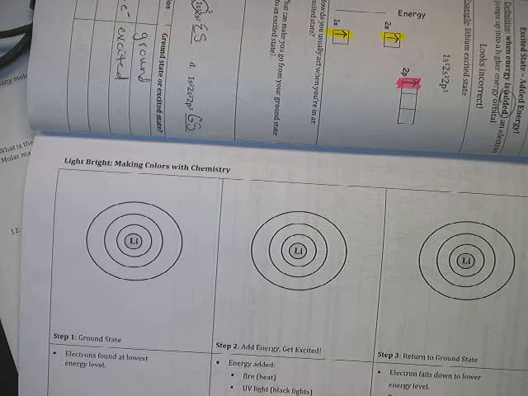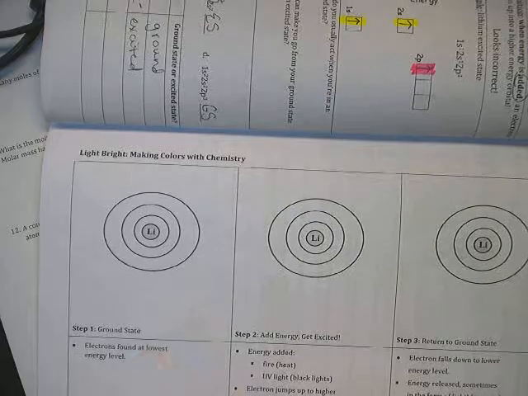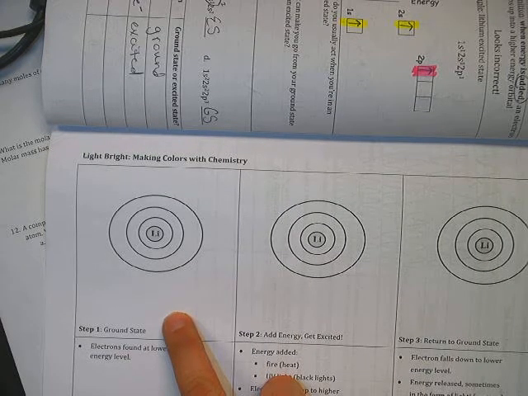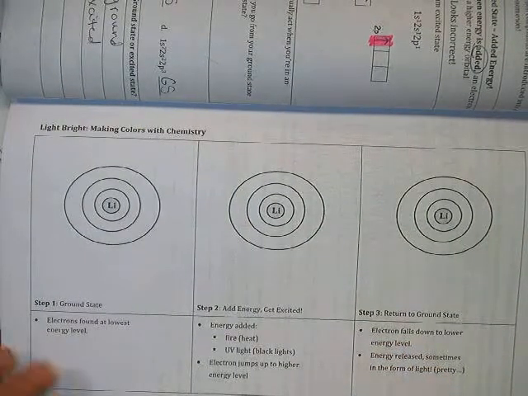Are we still going to do page 35? We're keeping going. Go to the next page, page 35. We have to draw some stuff.